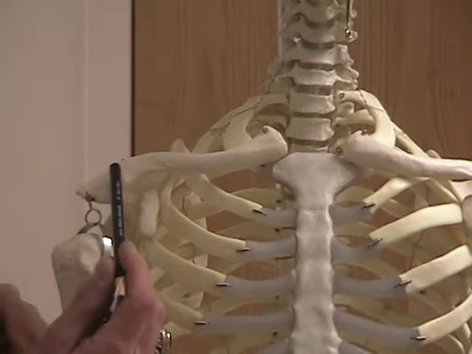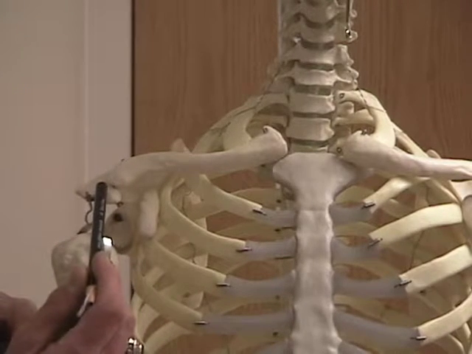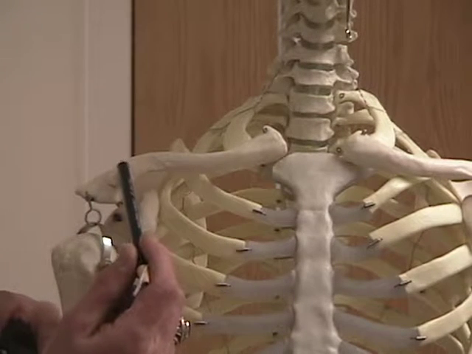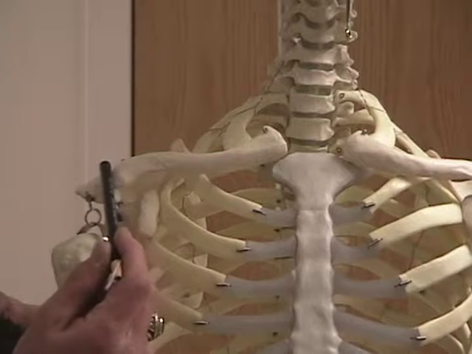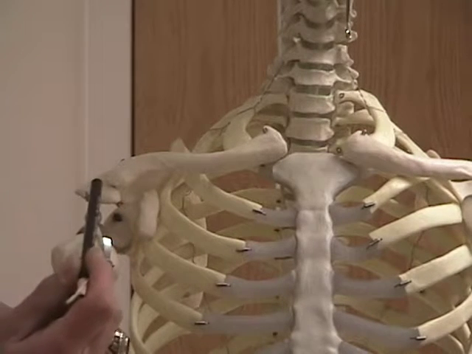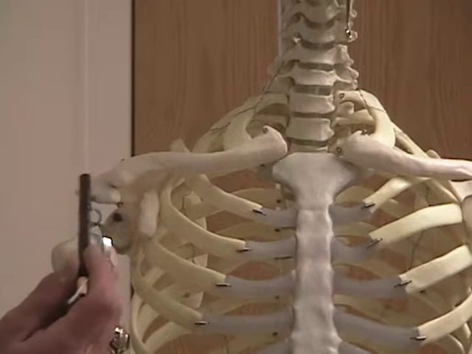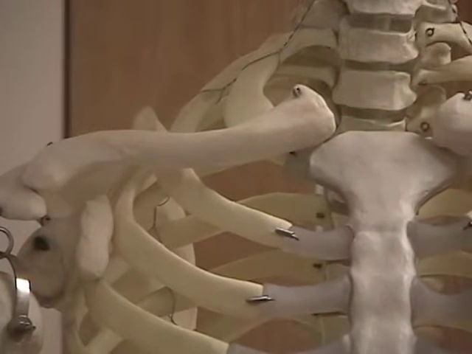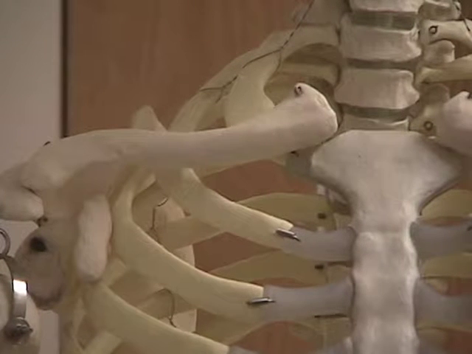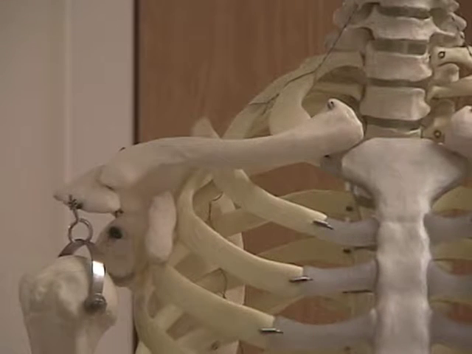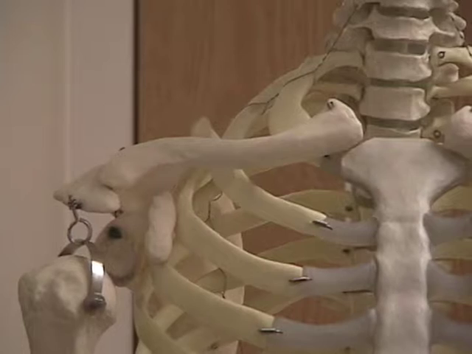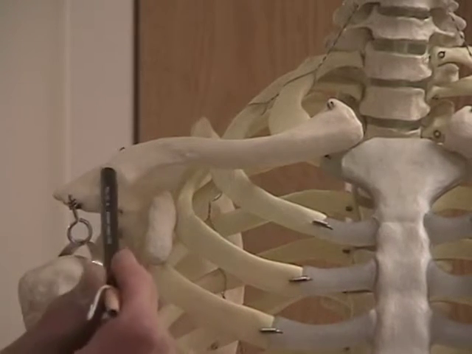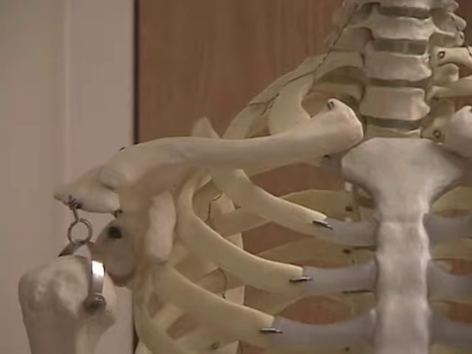Laterally, the clavicle articulates with the acromion process of the scapula. So the lateral extremity of the clavicle is the acromial extremity of the clavicle, and it articulates with the acromion process of the scapula to form the acromioclavicular joint. Zoom in just a little more. Okay, so we're looking at the clavicle and its articulation medially with the manubrium of the sternum and laterally with the acromion process of the scapula.